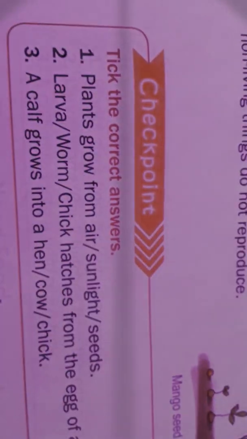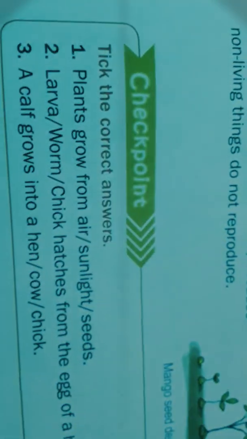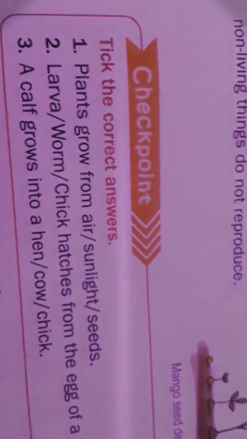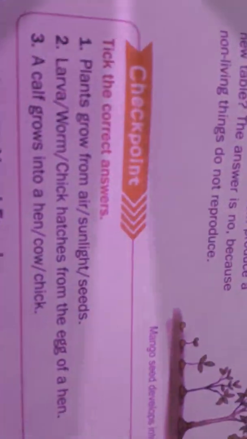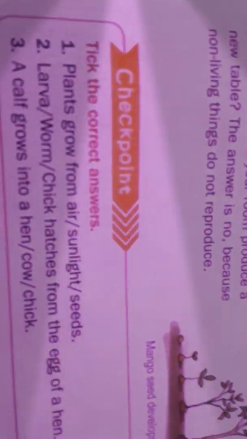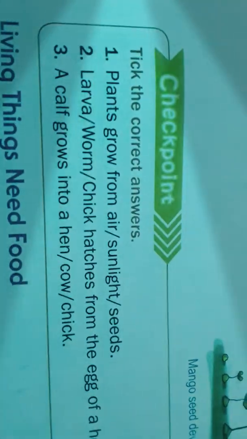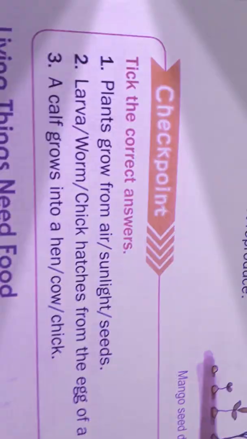Once you close upon this checkpoint, tick the correct answer. Plants grow from air, sunlight or seeds. What is the correct answer? Plants grow from seeds. Larva, worm, or chick hatches from the egg of a hen. Here, what is the answer? Chick. A chick hatches from the egg of a hen. Third one, a calf grows into a hen, a cow or a chick.